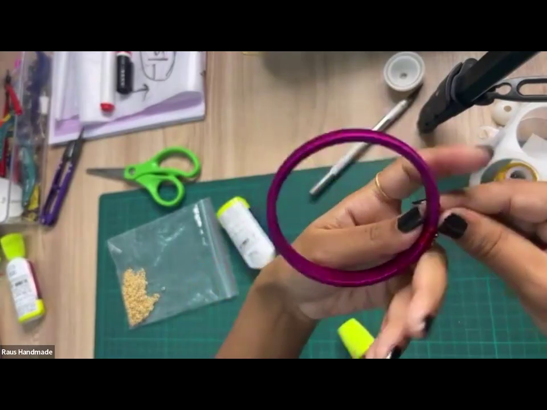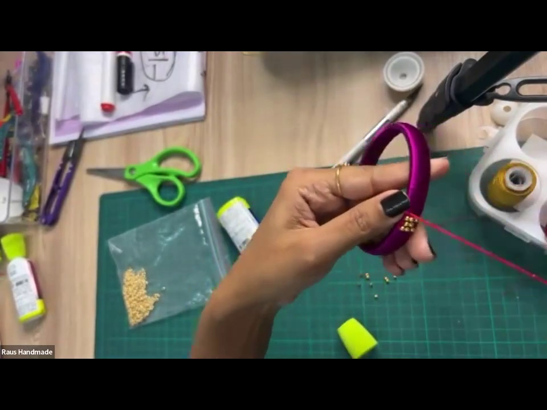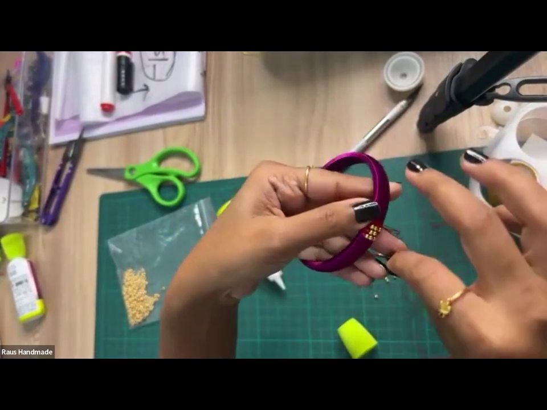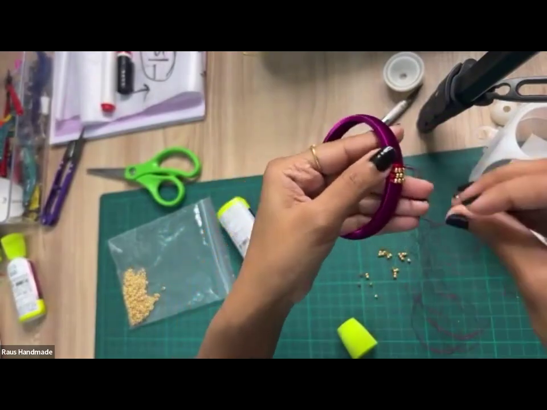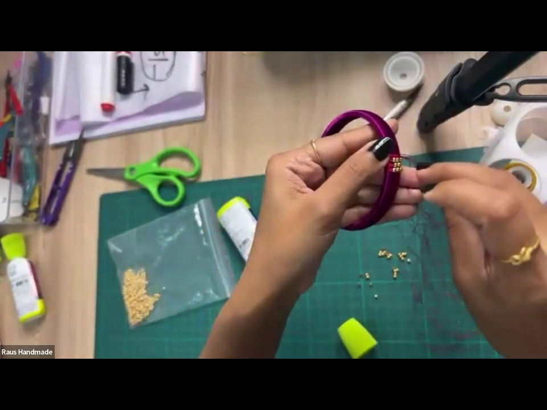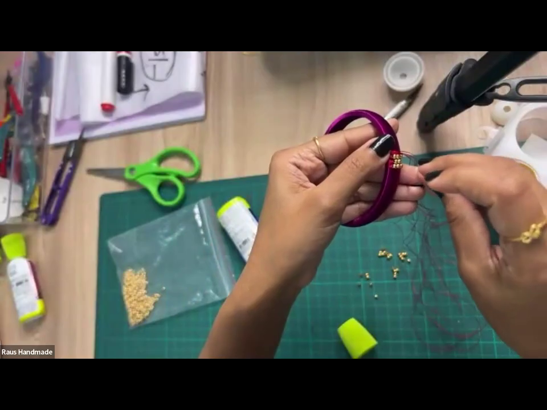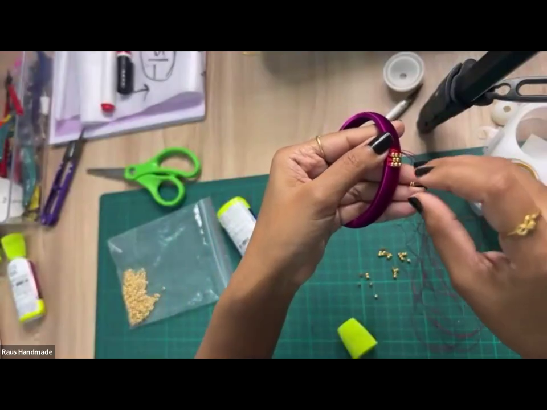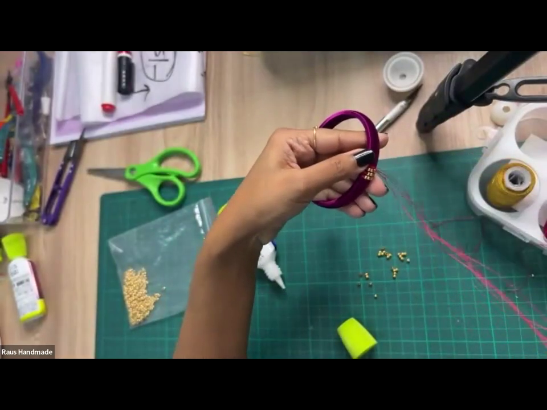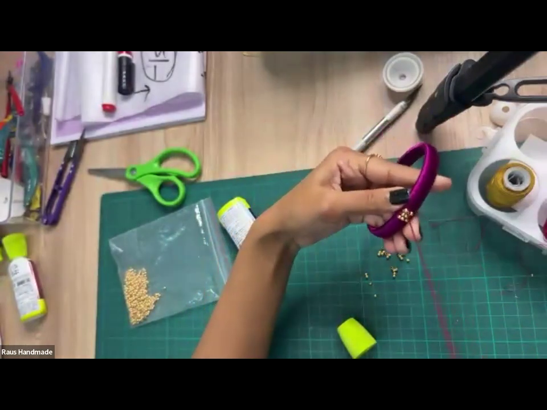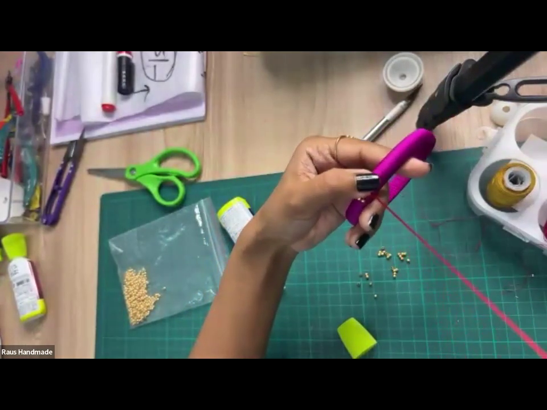Okay. Again, I'm going with 2. So you can make it like this. This is one pattern. You can complete the bangle with the same design. Okay. So I'll tell you 2 more designs.